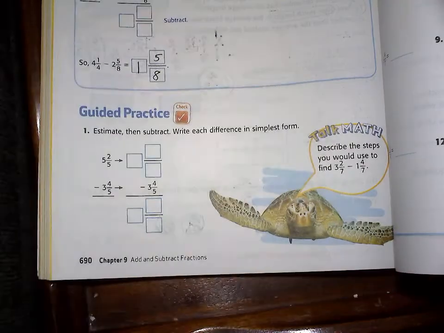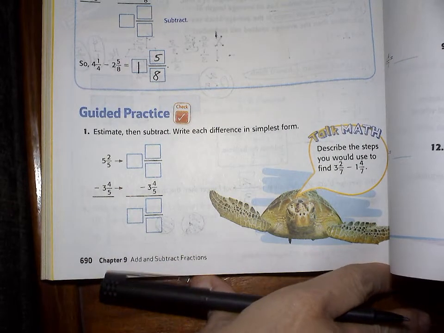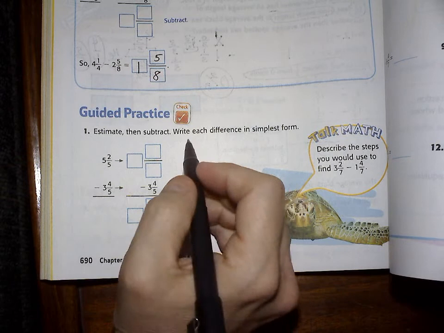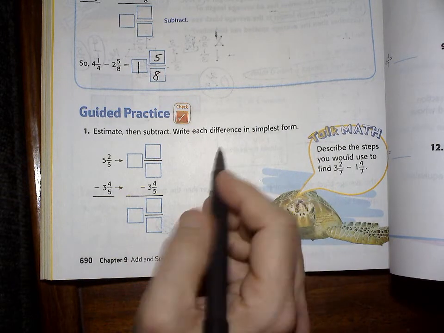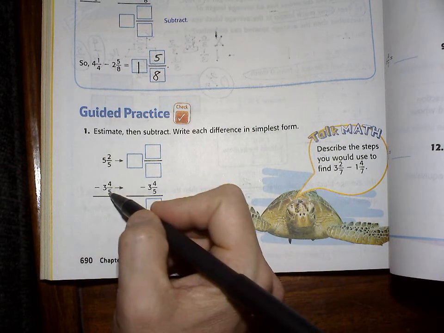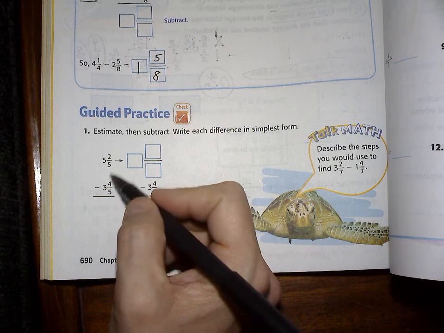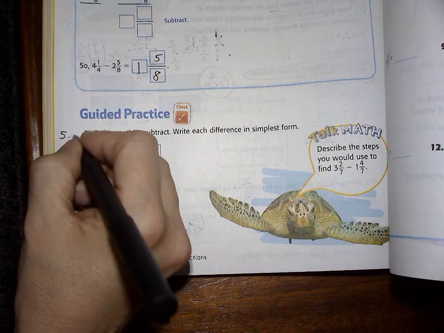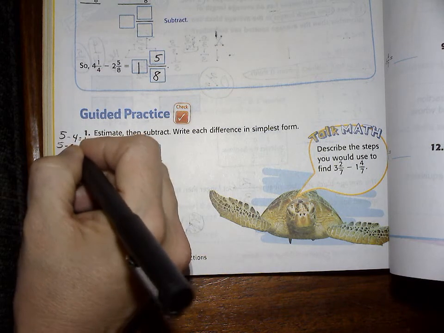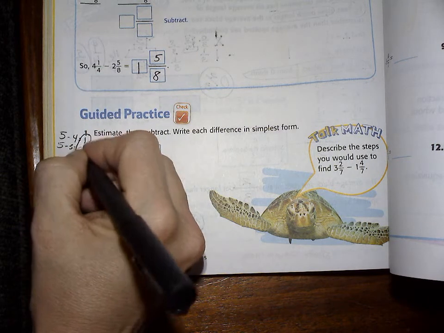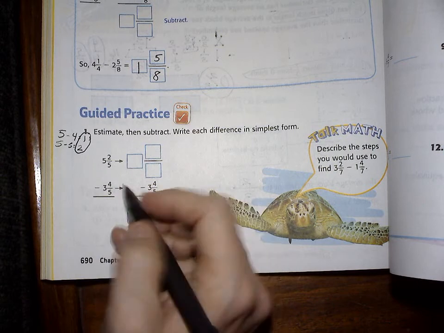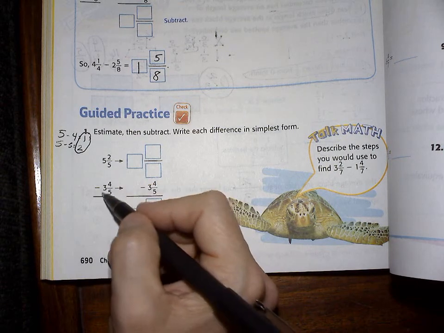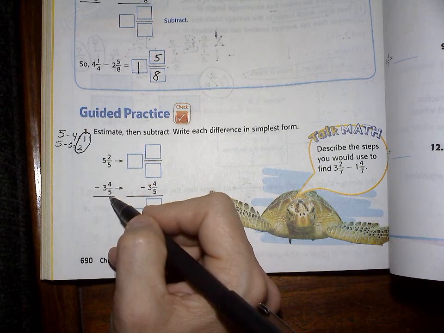Speaking of practice, we've just got one problem here. It says estimate, then subtract, and write each difference in simplest form. So we've got about 5 minus about 4, or 3. So 5 minus 4 equals 1. 5 minus 3 equals 2. So my answer is going to be around 1 or 2. So let's take a look. We've got 5 2/5 and 3 4/5.